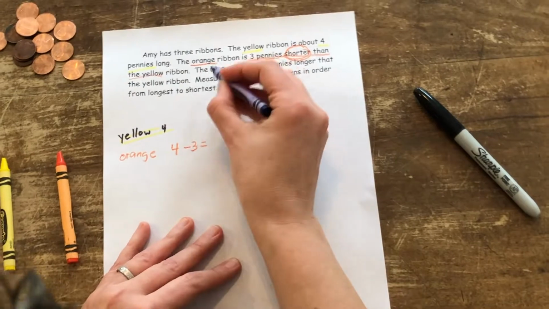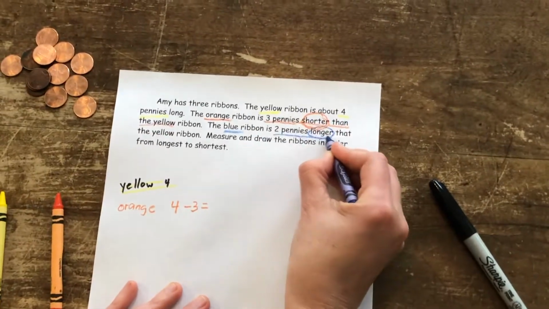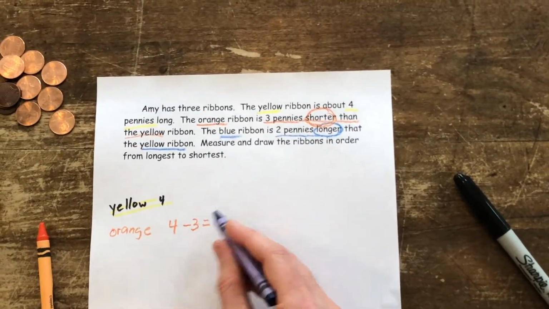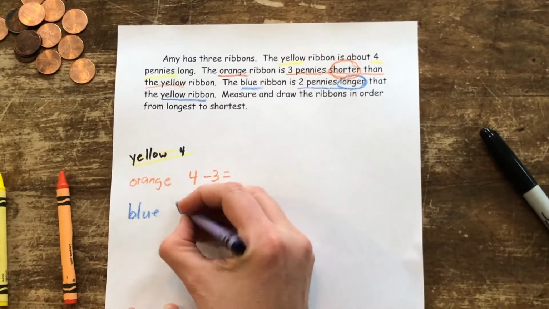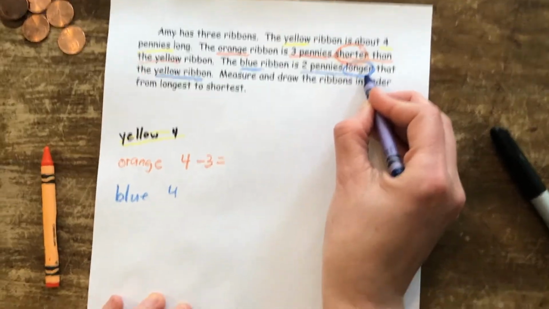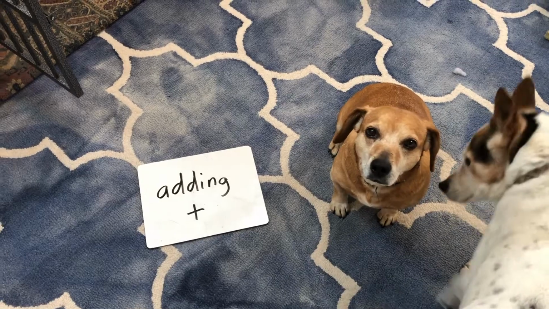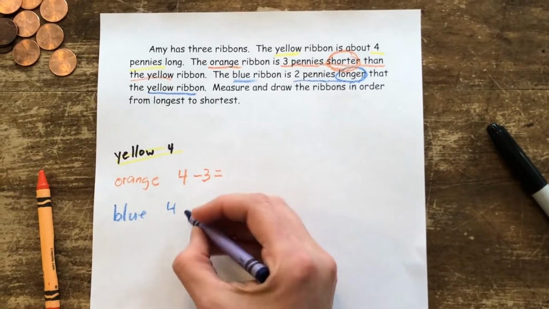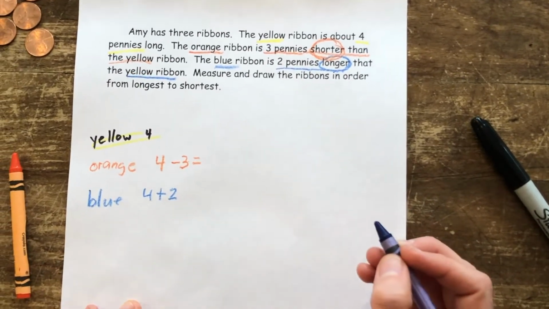Now, the blue ribbon is 2 pennies longer than the yellow ribbon. So blue is going to be yellow, yellow's 4, and it's 2 pennies longer. Penny, if it's 2 pennies longer, am I adding or subtracting? Penny says I'm adding. She's right. So we've got to do 4 plus 2.